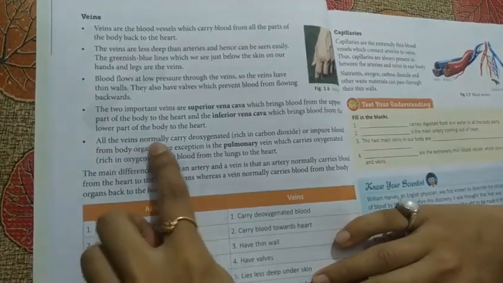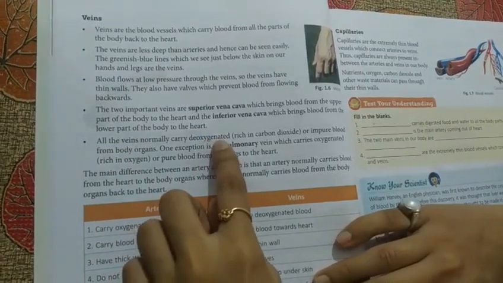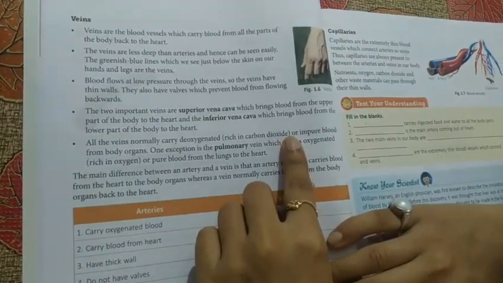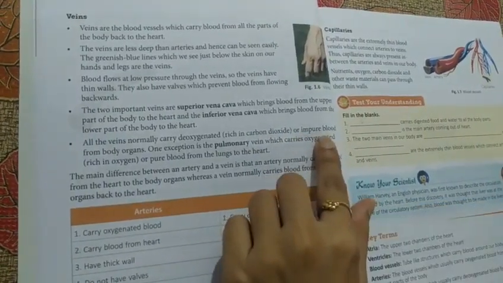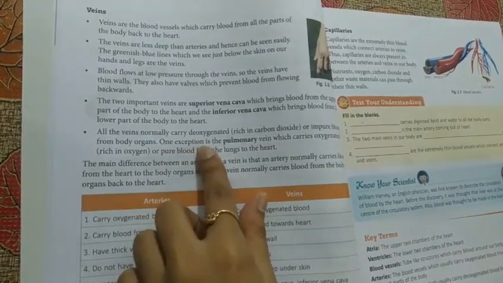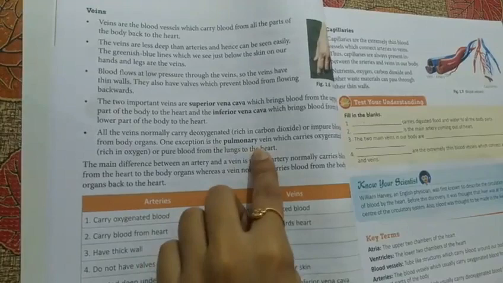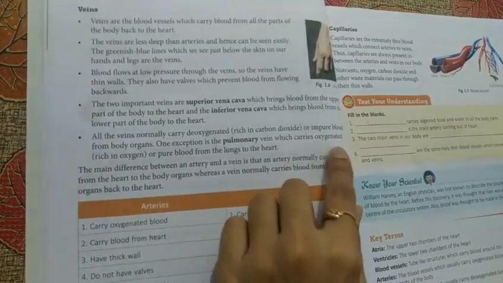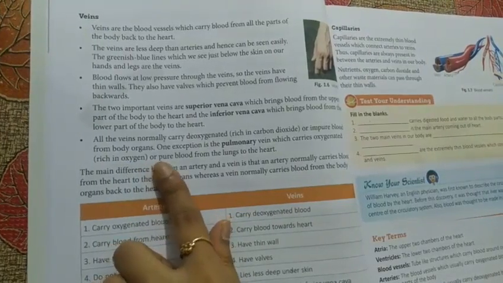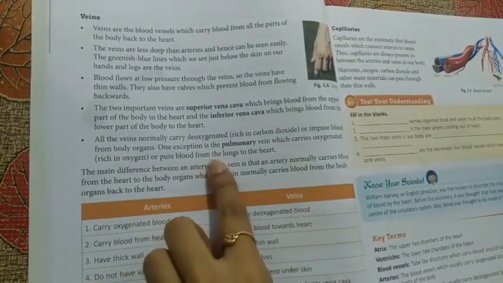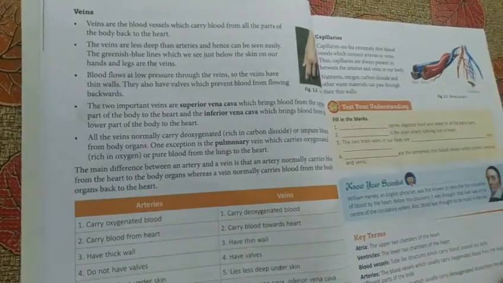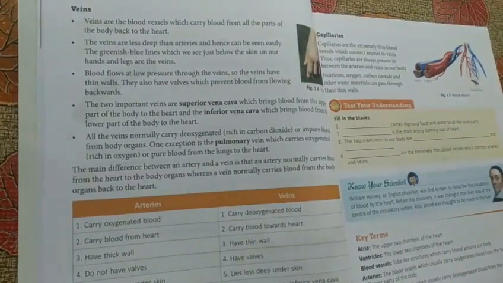All the veins normally carry deoxygenated, that is, rich in carbon dioxide, or impure blood from body organs. One exception is the pulmonary vein, which carries oxygenated, that is, rich in oxygen, or pure blood from the lungs to the heart. That's it. Let's move to the explanation part.